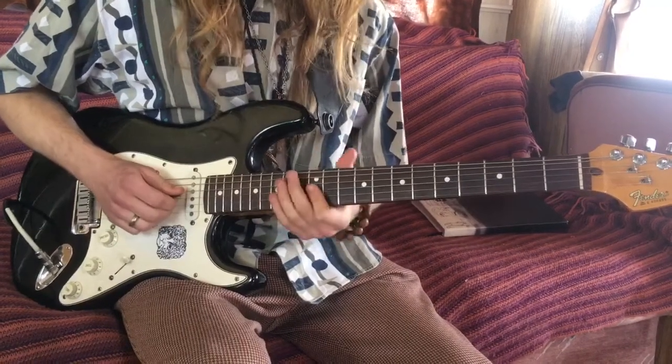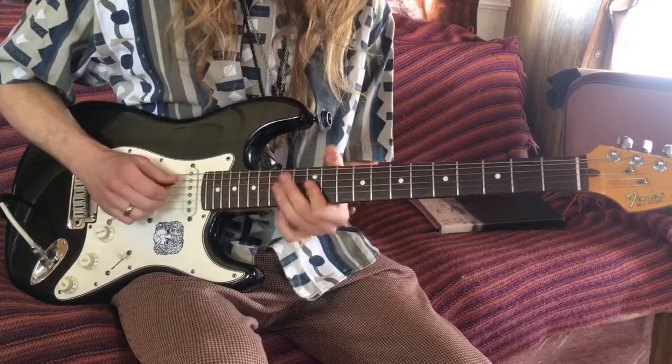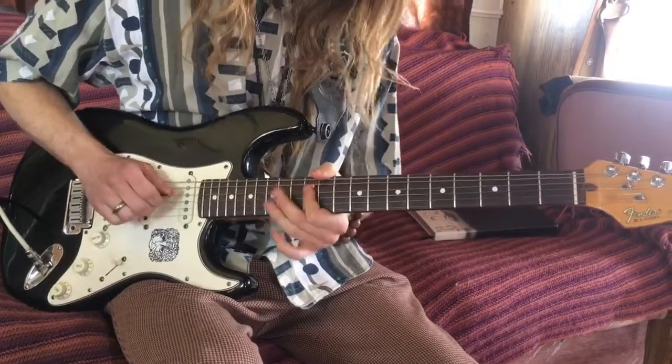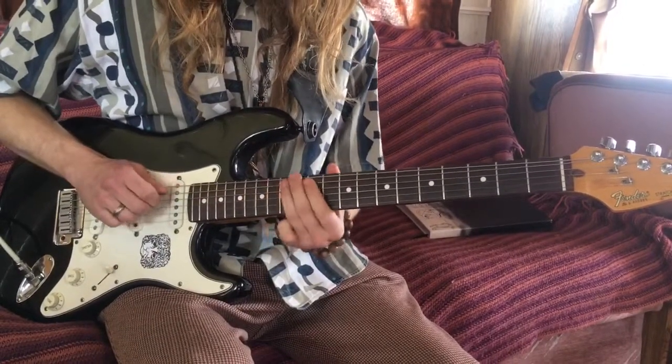You're going to go right back to the double stop. And then you're going to go 14, 12 on the D string, resolving on the 14th fret A.